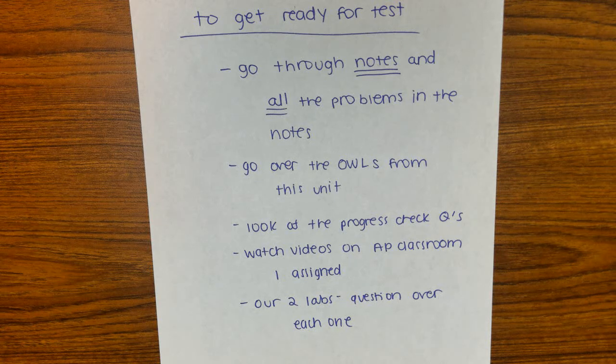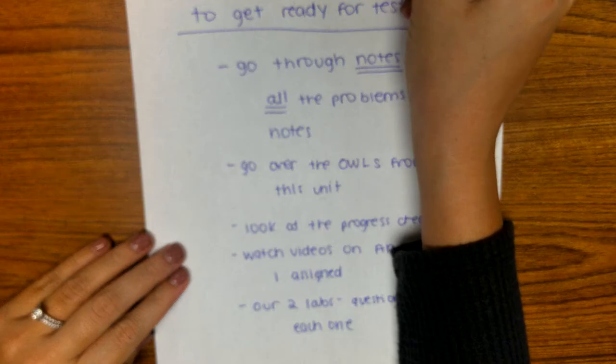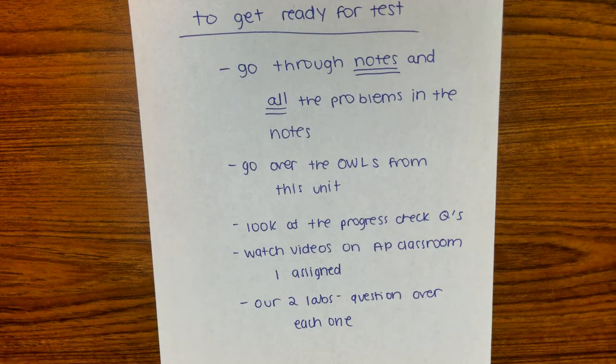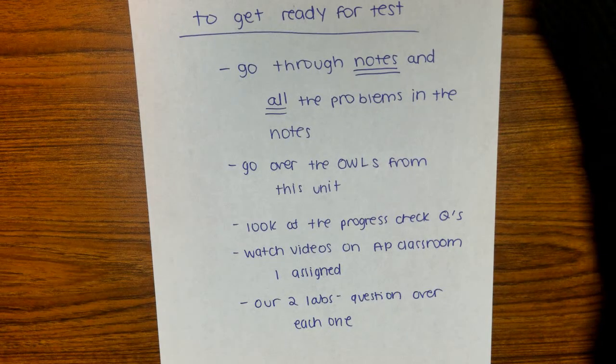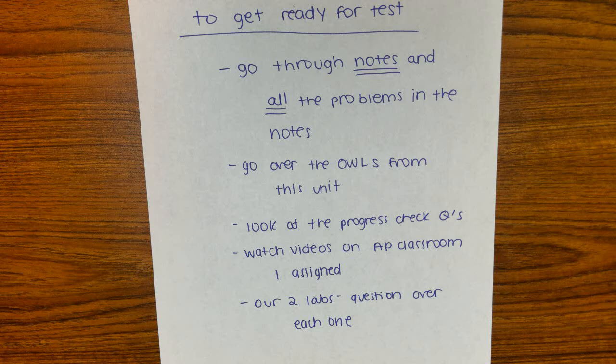This is a review for the Unit 3 test. Just a quick review of a few things, not everything on the test, that I thought people would have questions about. So, how to get ready first for the Unit 3 test.